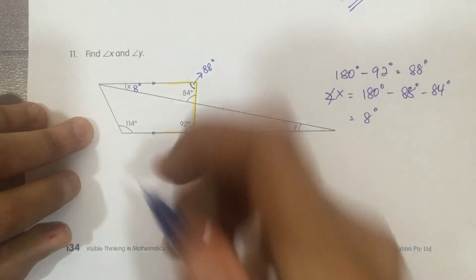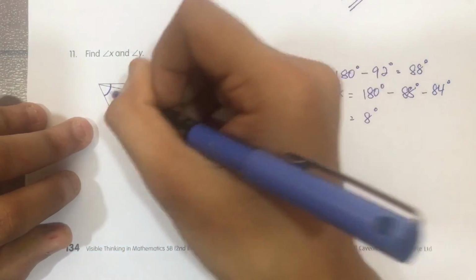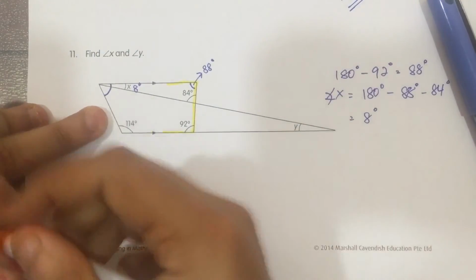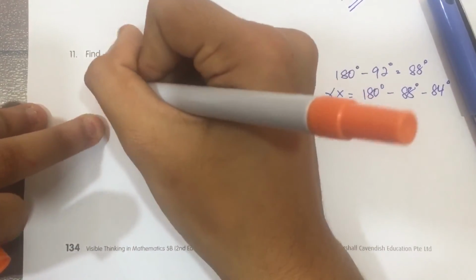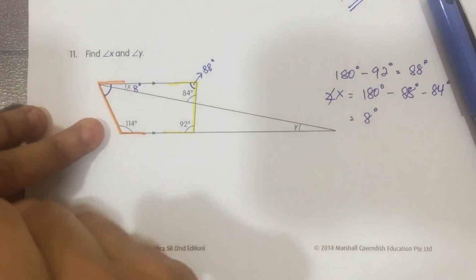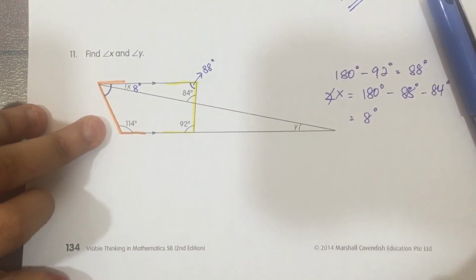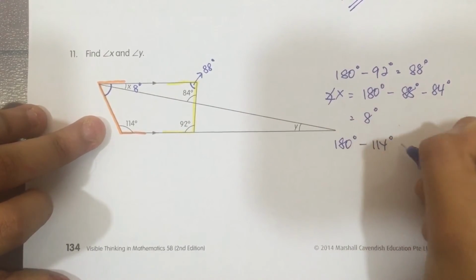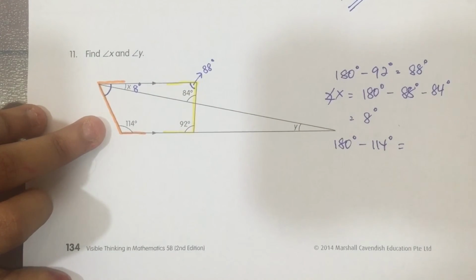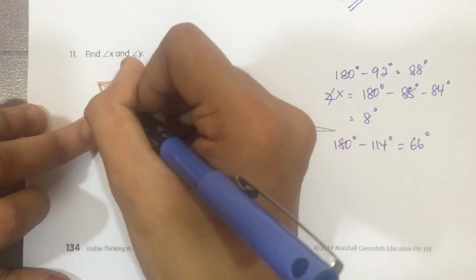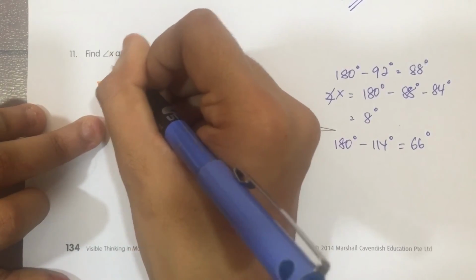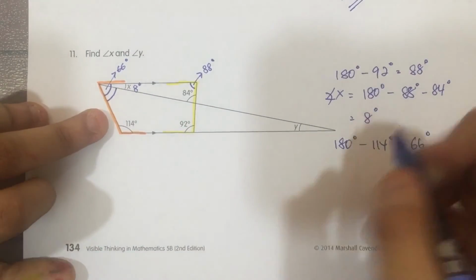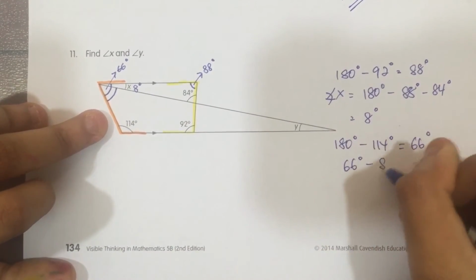I can find this angle because I know that this is a trapezium. So the angles in between two parallel lines will be 180 degrees. I know this small part here, this will be 66 minus 8 degrees.